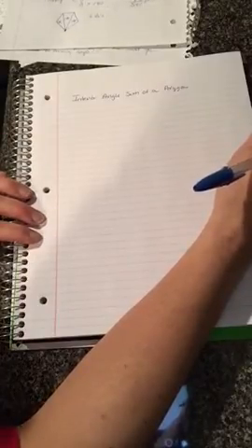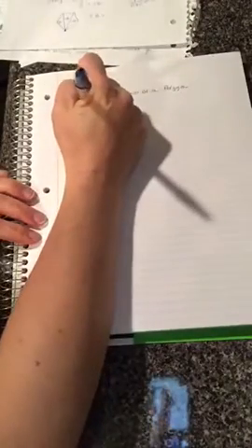And remember in class we talked about what polygons were. They were closed figures with straight sides, with 3 or more straight sides. So the sum of the measures of the interior angles of a polygon is the number of sides minus 2 times 180. So we're going to write that down.